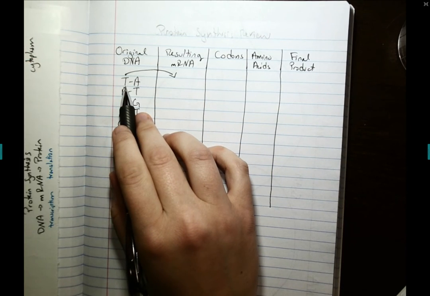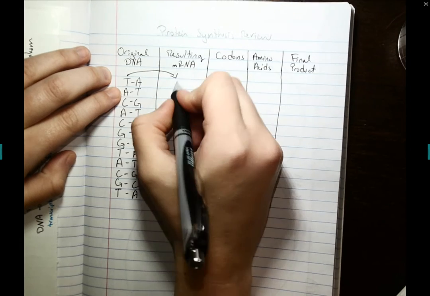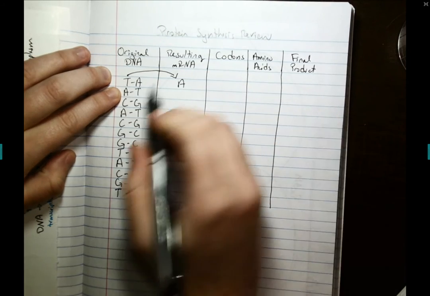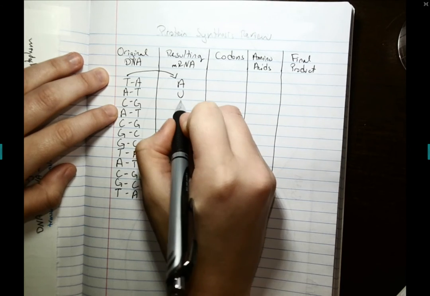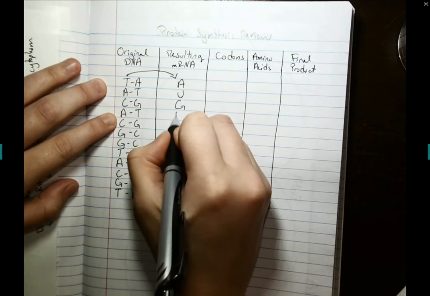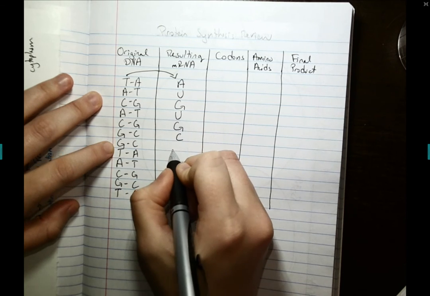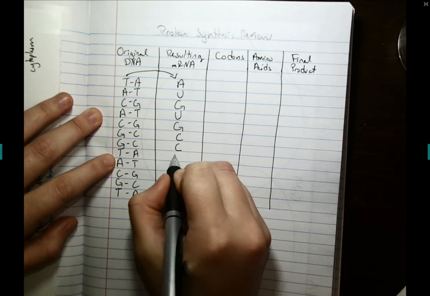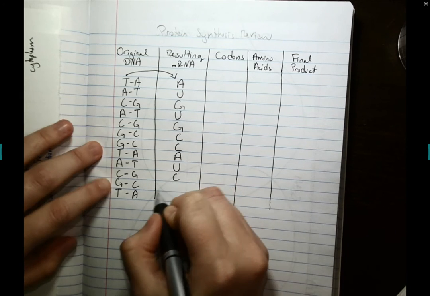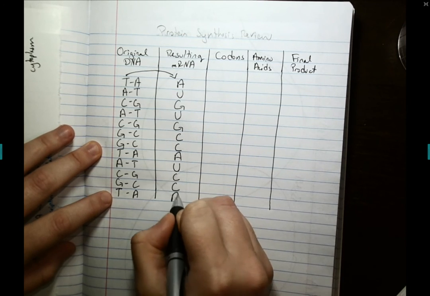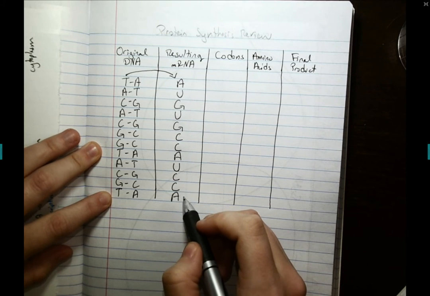If I am the enzyme making mRNA, I see a T, I'm going to pair it with an A. See an A, I pair it with a U. C to G, A to U, C to G, G to C, G to C, T to A, A to U, C to G, G, C, T, A. So now I have my mRNA.